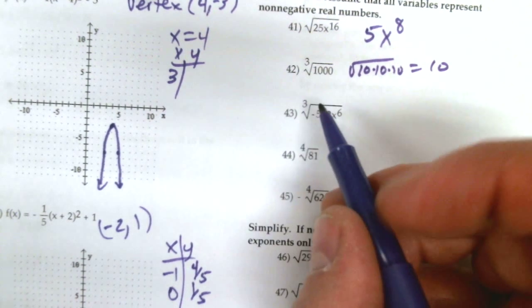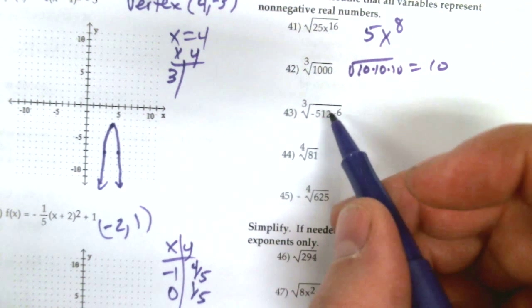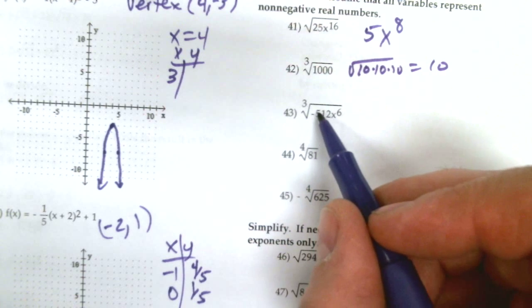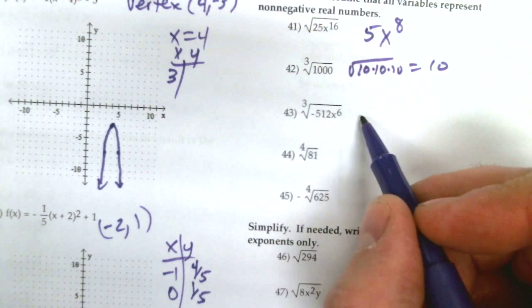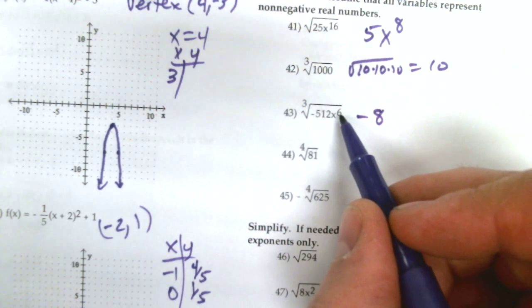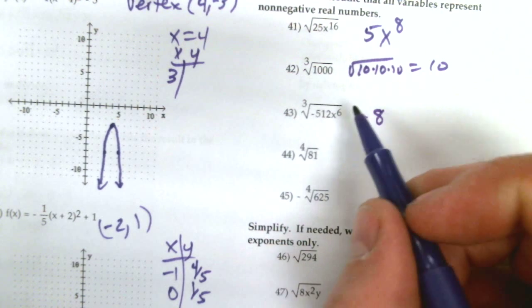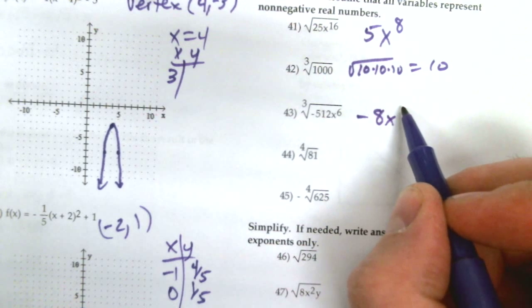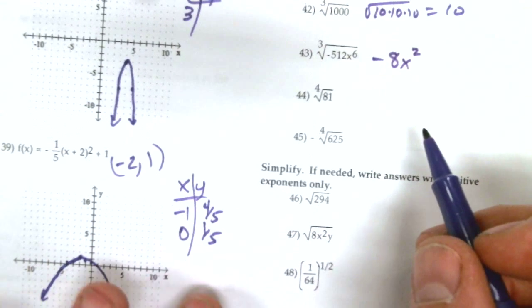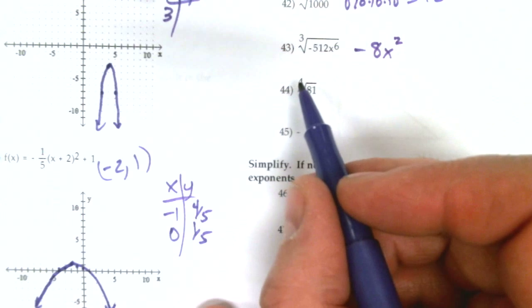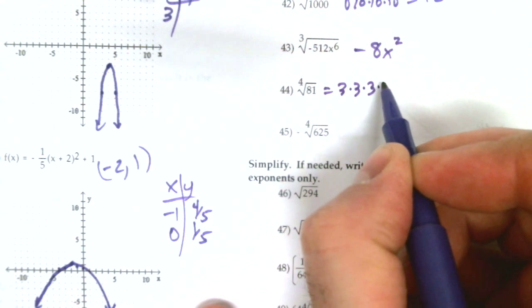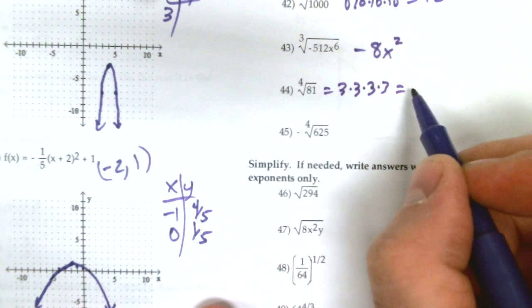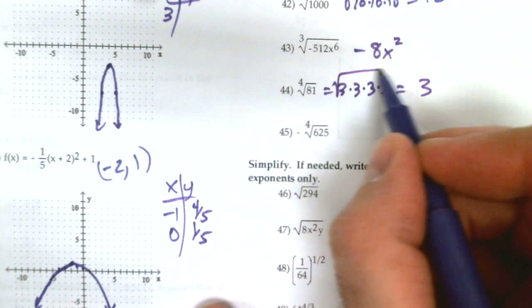On 43, we're taking the cube root of negative 512. When it's a cube root, we can take the root of a negative. I get negative 8. X to the 6th cube rooted is x squared. For number 44, the fourth root of 81, because 81 is 3 times 3 times 3 times 3, we know that the fourth root of 81 equals 3.